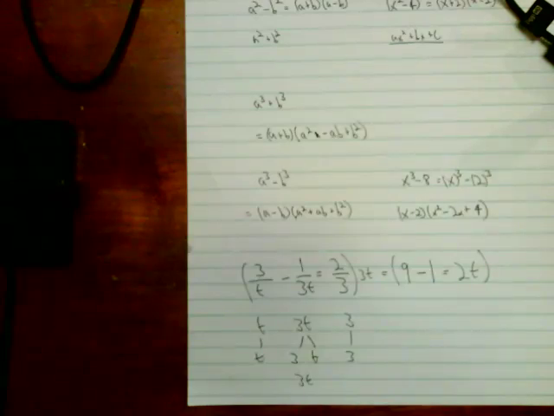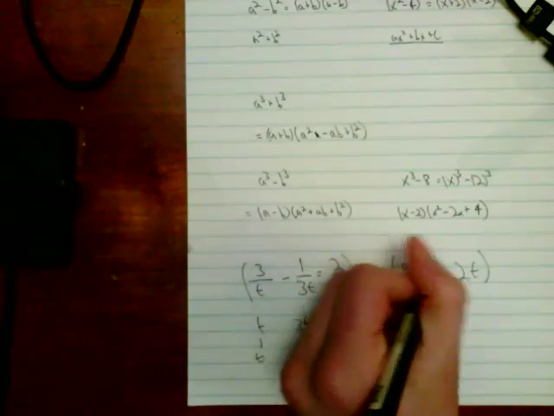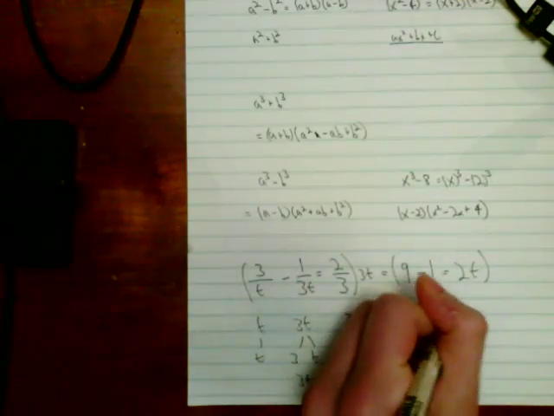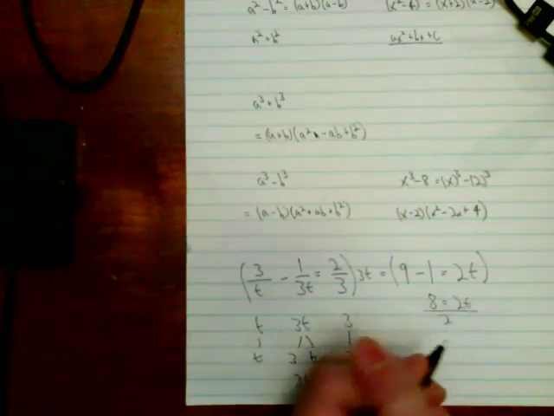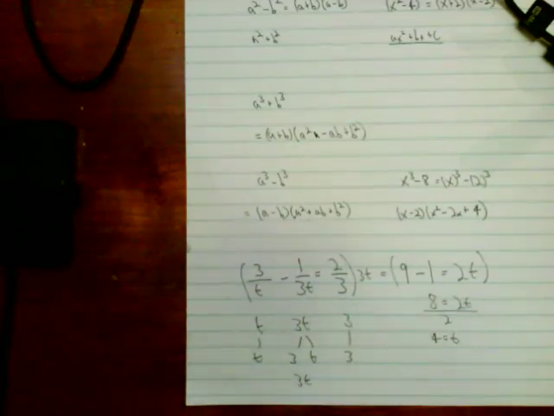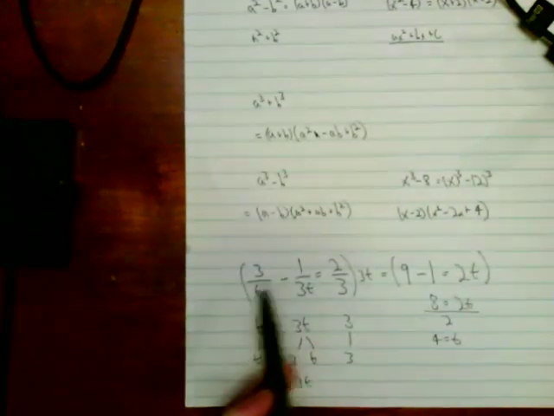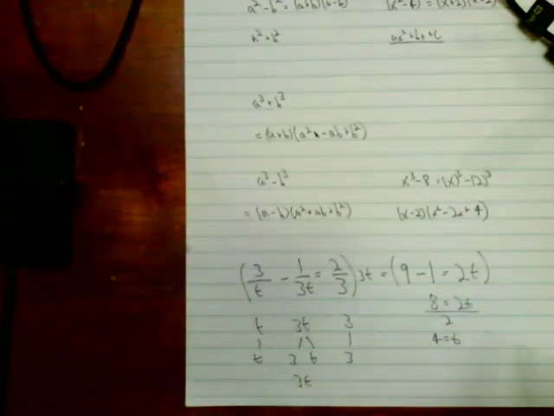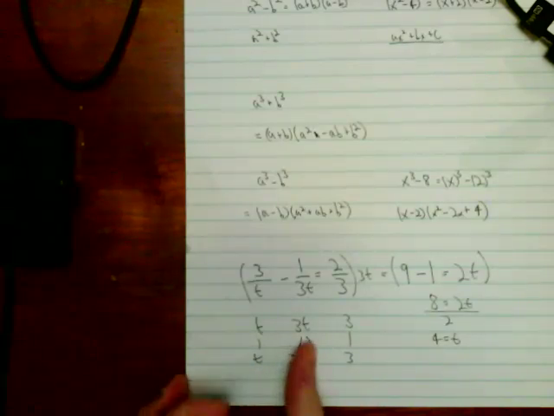The thing about this is that it can just be algebraically solved. This just turns into an algebra equation. 9 minus 1 is equal to 8, equals 2t, divide by 2, and you get 4 equals t. So that's why finding the least common multiple is important here. Because in order to solve an equation like this, you have to find the least common denominator and cancel everything out.